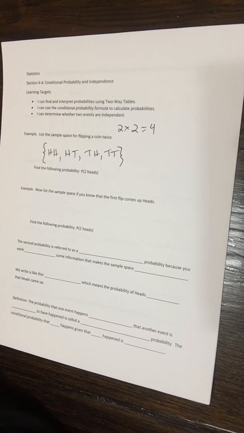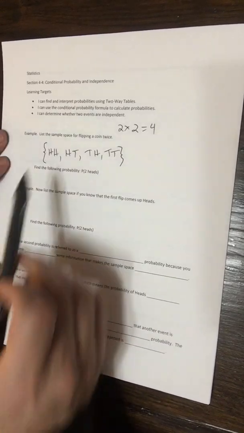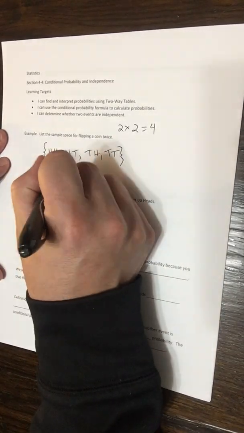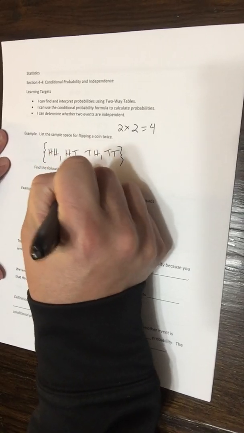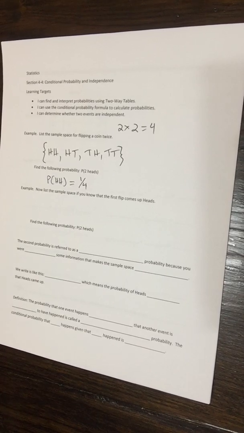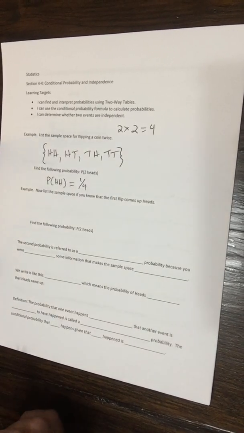Okay, find the probability that when you flip the coin, heads comes up twice. Well, if this is all the ways it could happen, and they're equally likely to happen, then the probability of heads and heads is just equal to one way that can happen out of four ways the sample space can happen. Okay? Now list the sample space if you know the first flip comes up heads.